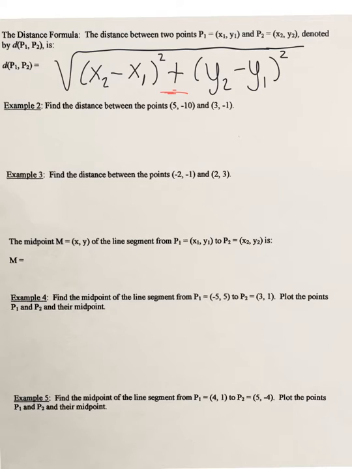Okay, so let's see this formula in action. After we use the formula, you are going to want to simplify the square root answer as much as possible. Looking at example 2, it's actually technically example 1. I took this off of the packet for the face-to-face version of this course. Example 2 says find the distance between the points (5, -10) and (3, -1). So pick either point and call it the first point. The first point we saw was (5, -10), so I'm going to call that the first point.